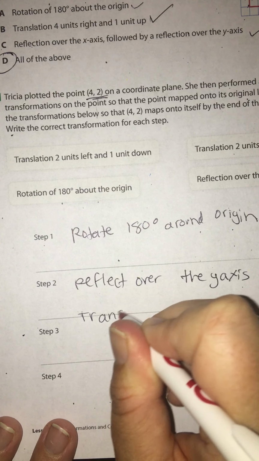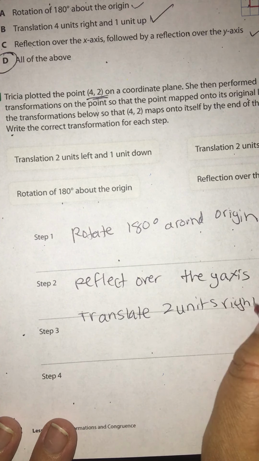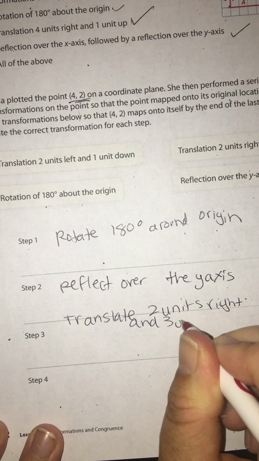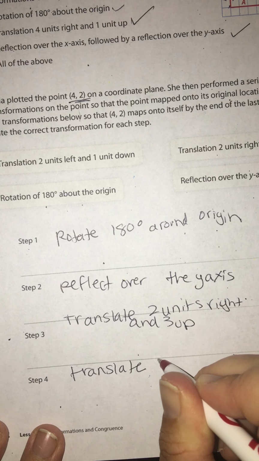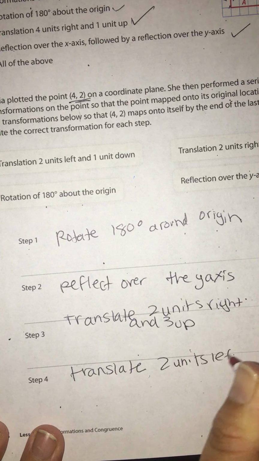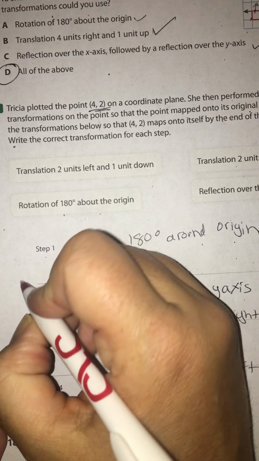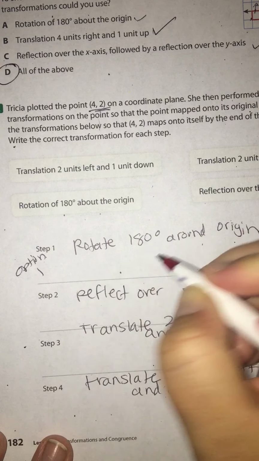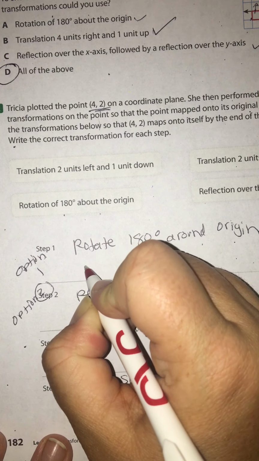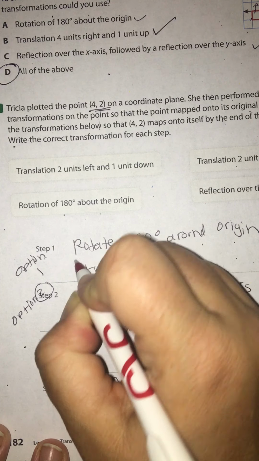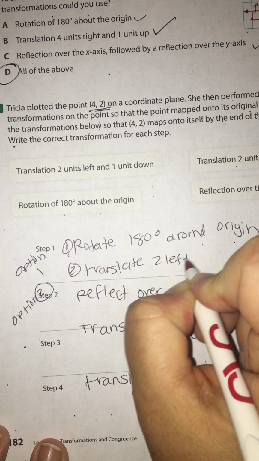Translate 2 units right and 3 up. Translate 2 units left and 1 down. Okay, the second option, so this is option 1. Option 2 would be translate 1, 2. Translate 2 left, 1 down.